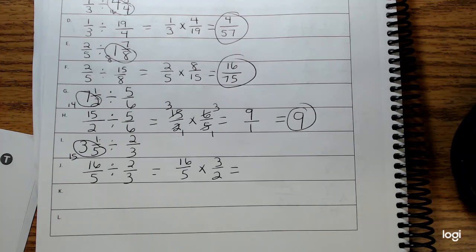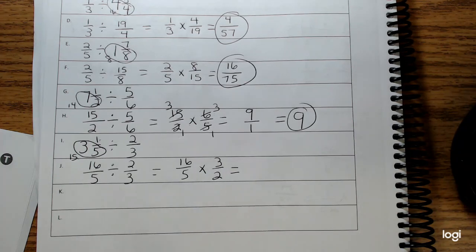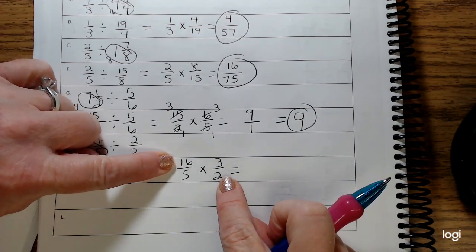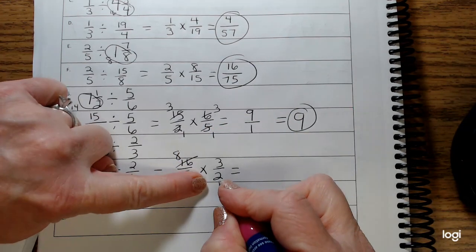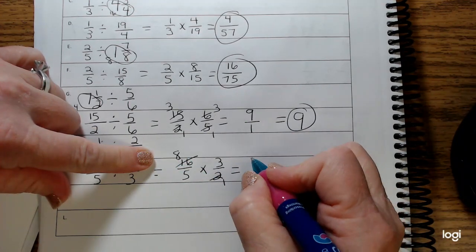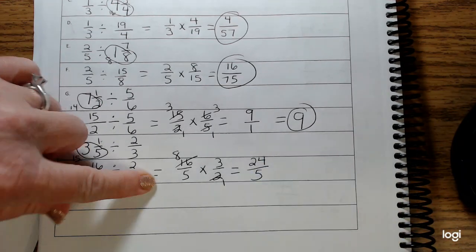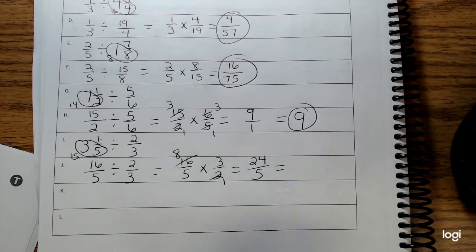Okay, now let's see. I do see here again, since I know my factors, a number on the numerator and a number on the denominator that can be divided by 2. You notice I have 16 and 2, and they both can be divided by 2. 16 can be divided by 2 8 times, and 2 can be divided by 2 1 time. 8 times 3 is 24, and 5 times 1 is 5. Guess what? We're going to have to get our scrap paper because that is a top-heavy fraction.